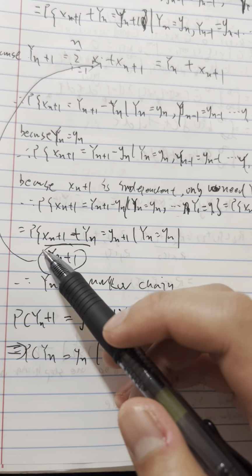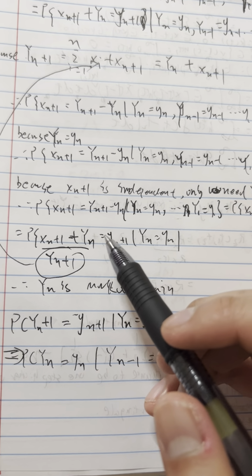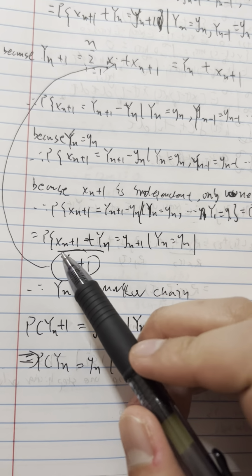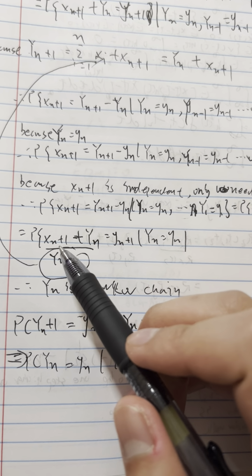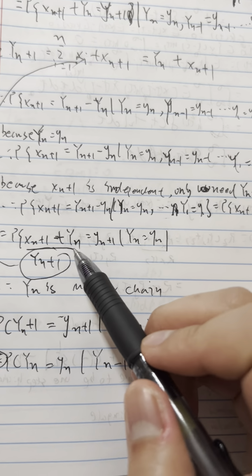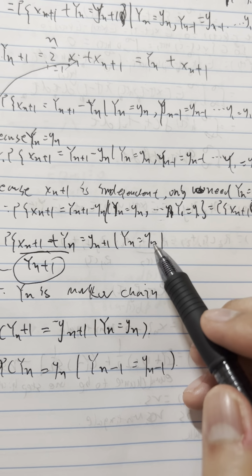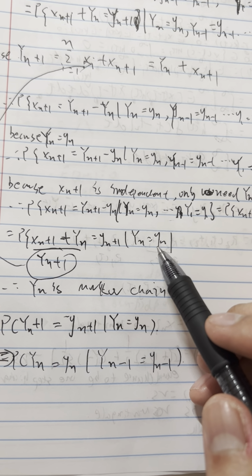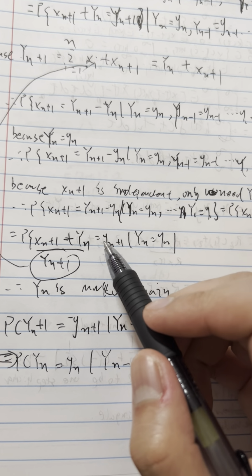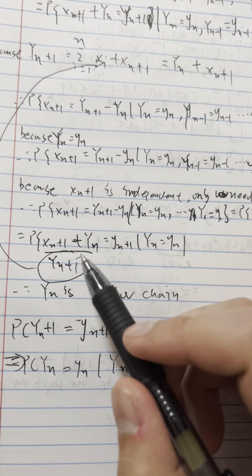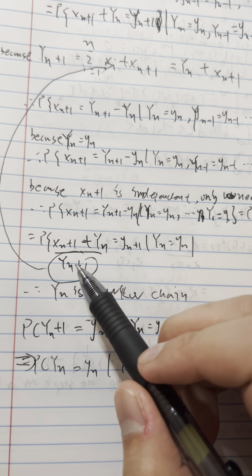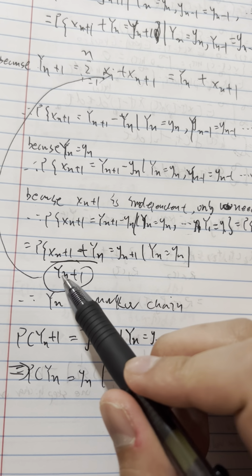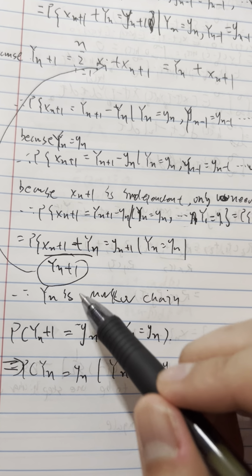So we can actually move the y_n back here. That is P of X_{n+1} plus y_n, because here we are given that the capital Y_n equals the small letter y_n, equals y_{n+1}, and we found already that X_{n+1} plus Y_n is the capital letter Y_{n+1}.